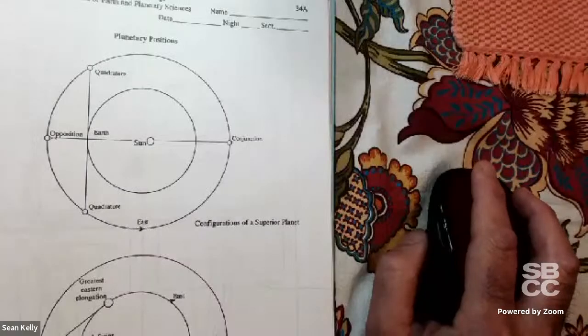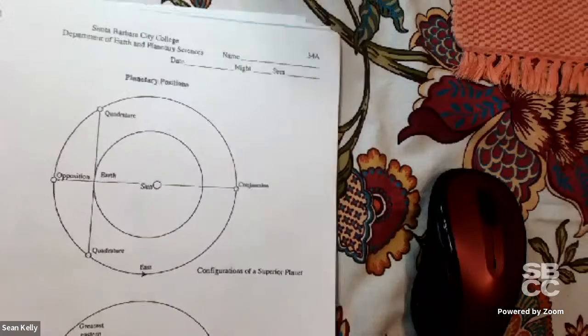Hi, everyone. This is a lecture on inferior and superior planets. We're going to switch to the document camera, and I'll take a look at the page in your workbook. We're looking at page 34A right now. So page 34A, if you look, looks something like this.